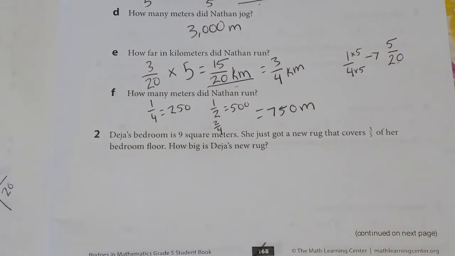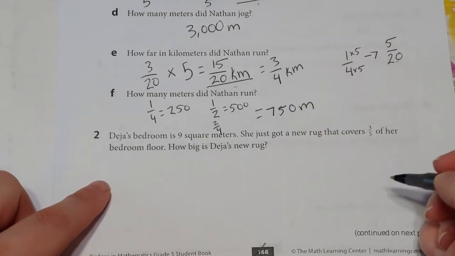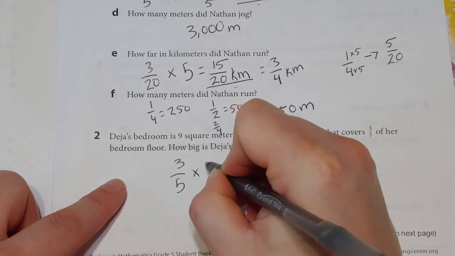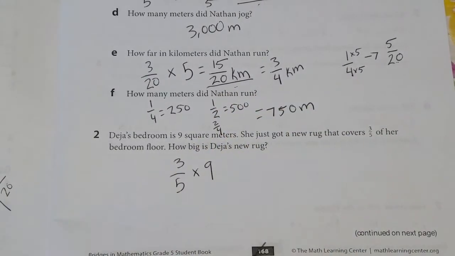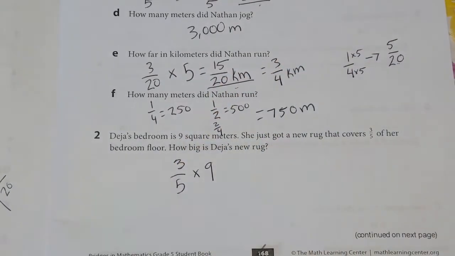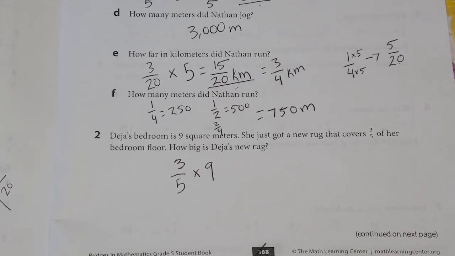All right, let's try number 2. Deidre's bedroom is 9 square meters. She just got a new rug that covers 3/5 of her bedroom floor. How big is Deidre's new rug? Pause, come up with an equation. So we're trying to figure out what is 3/5 of 9. What is 3/5 of 9? 3/5 group of 9 even. All right, pause again and solve it.